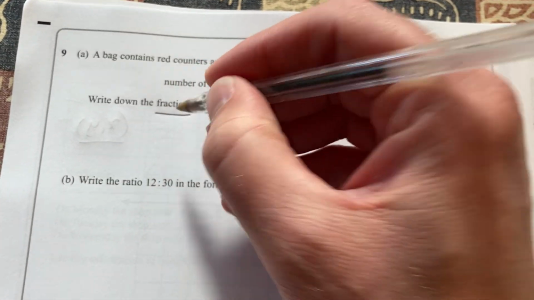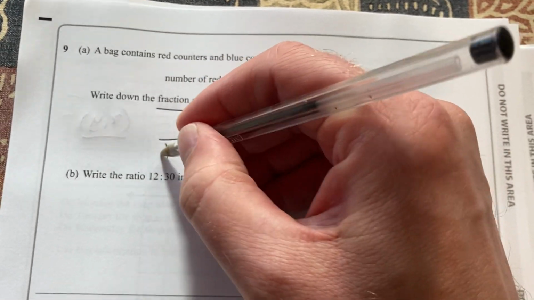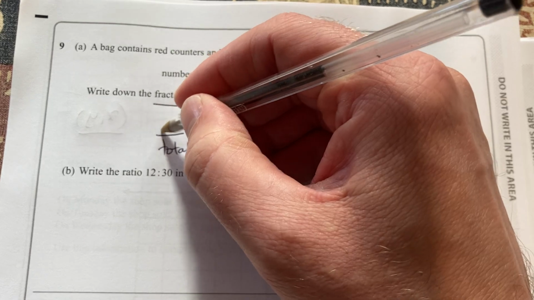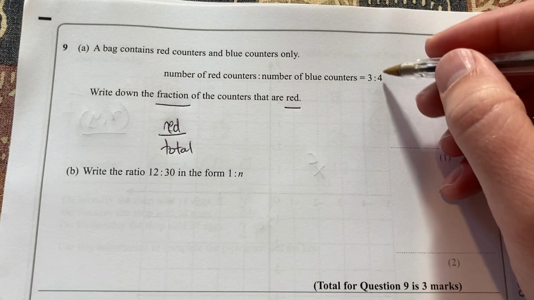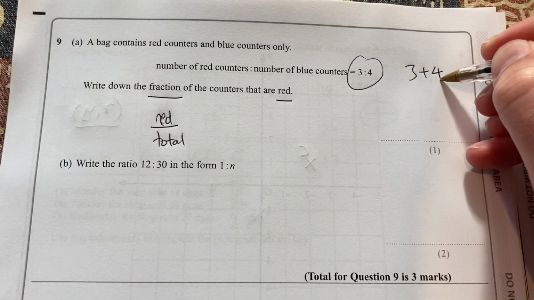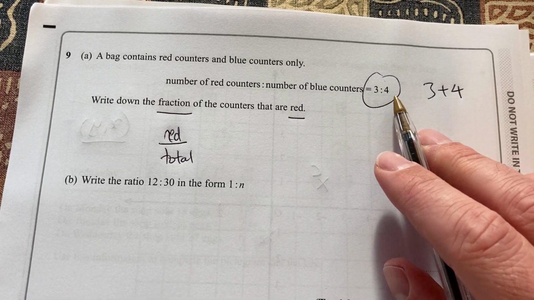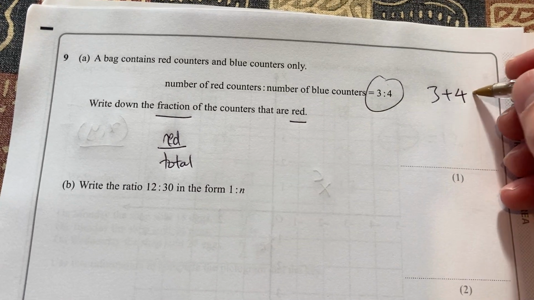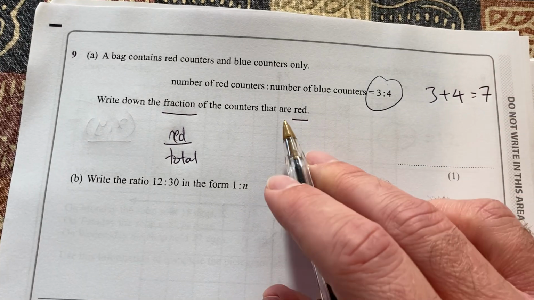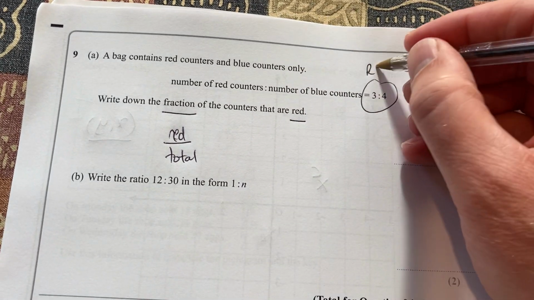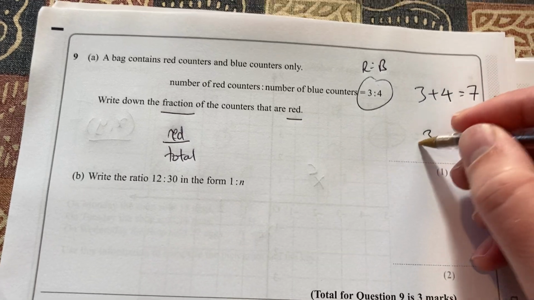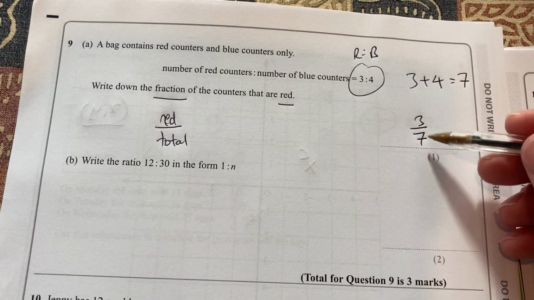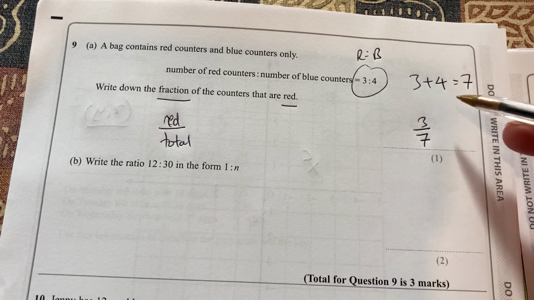So for the fraction, we need to know the total. So we need to know red out of the total. And the total comes from 3 plus 4, because a ratio just shows a comparison. It doesn't show the total amount. But if you do 3 plus 4, you get 7. So that's red to blue. It's 3 over 7. Make sure you get that as the total.